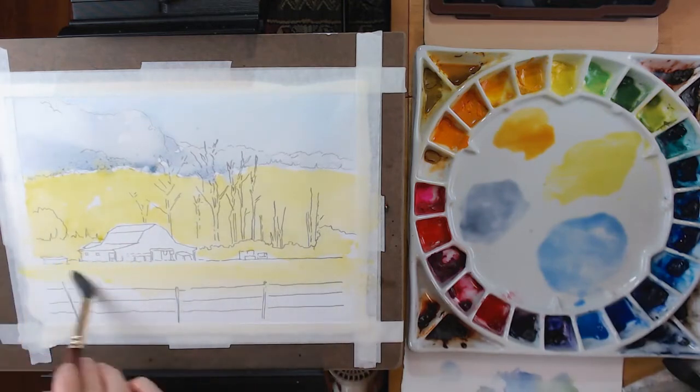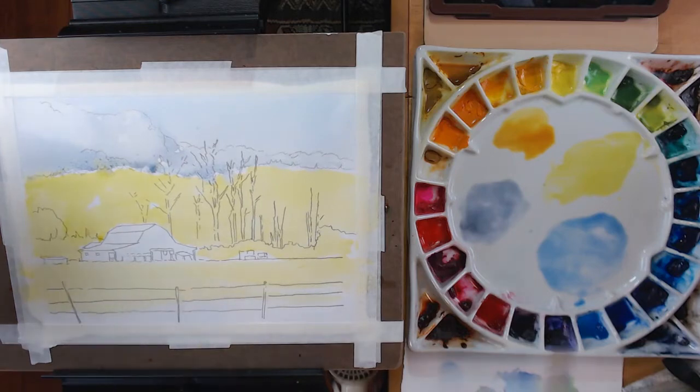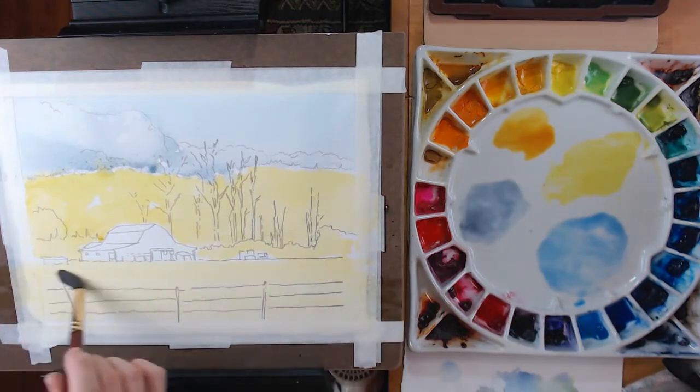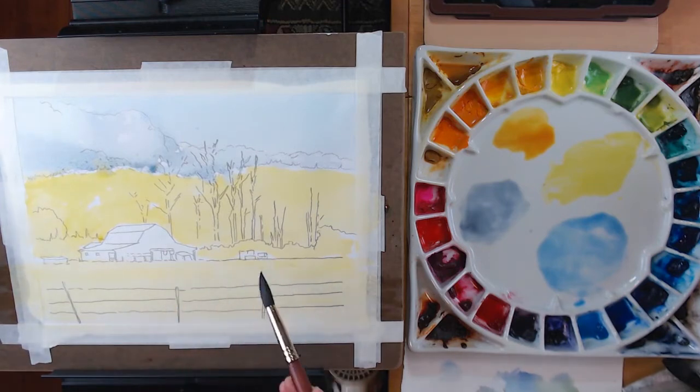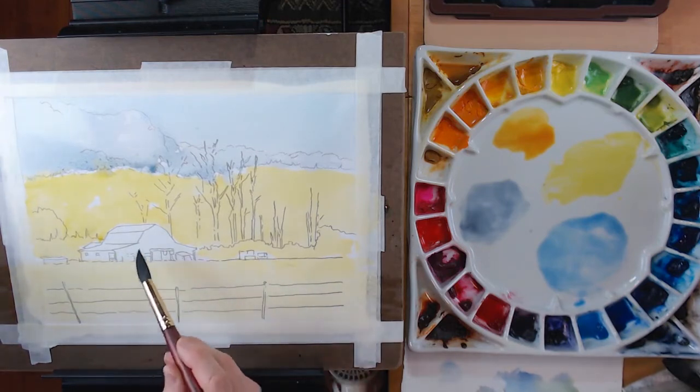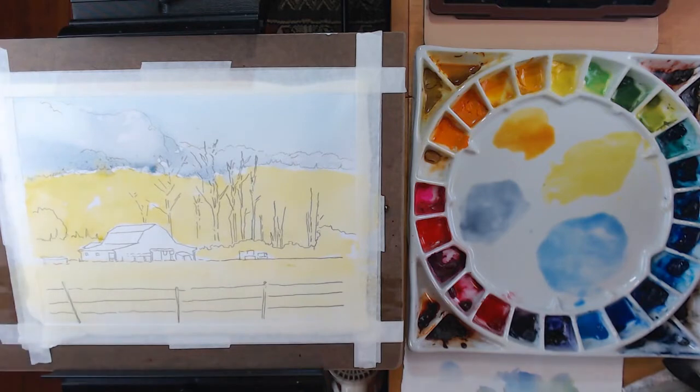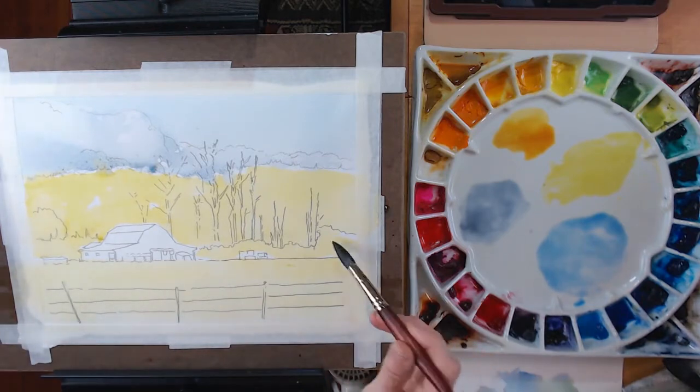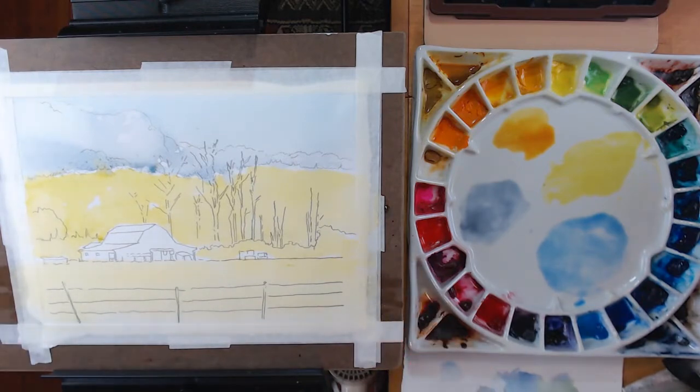into the foreground. Now the foreground, really I'm using, again, this is a number 14 brush, and so I'm just going to bring that down. I want to retain the white areas of the buildings, and I'm not going to go through the barn at this point because I don't want a goldy yellow color in the background of that barn at all.